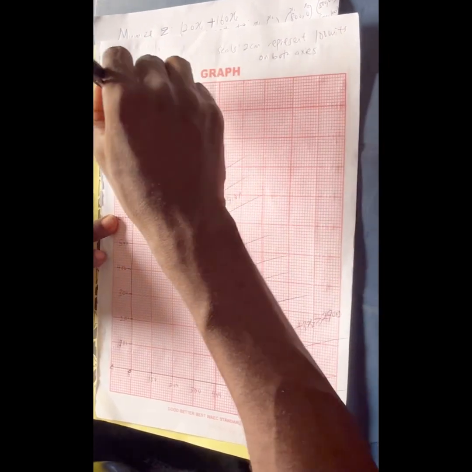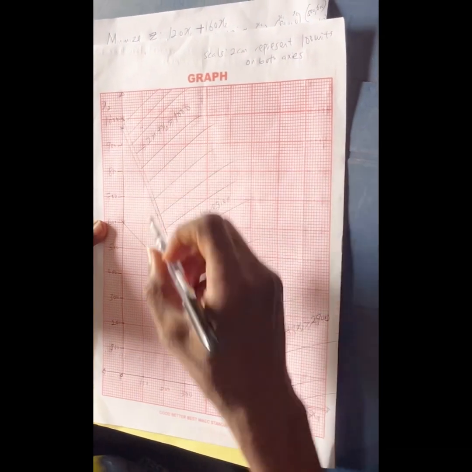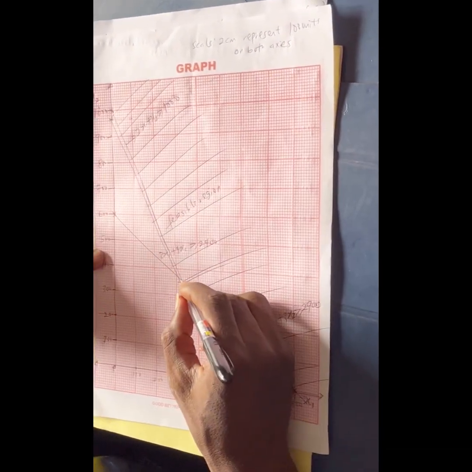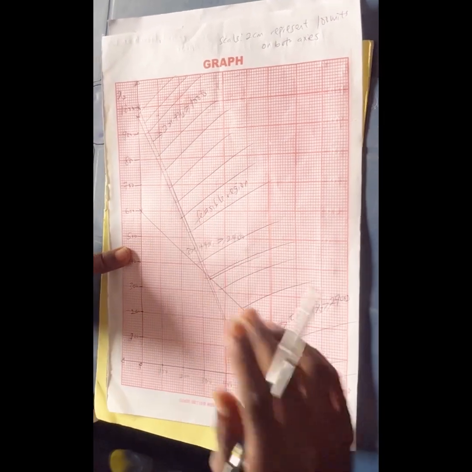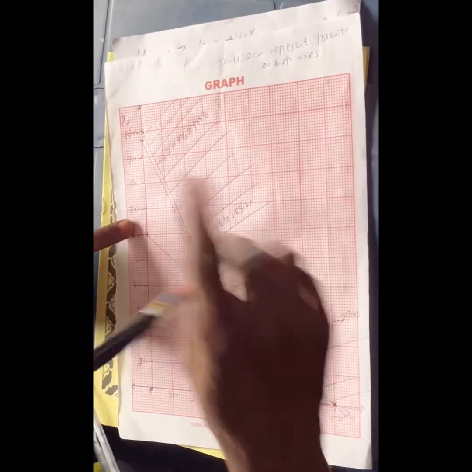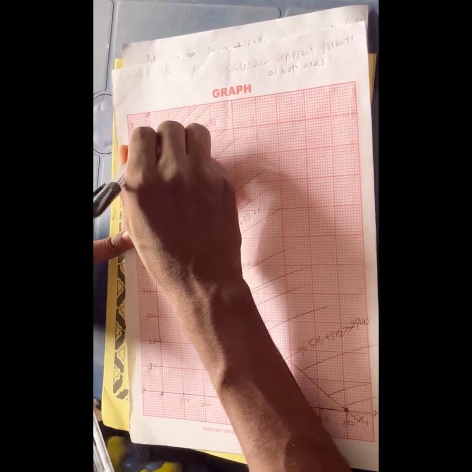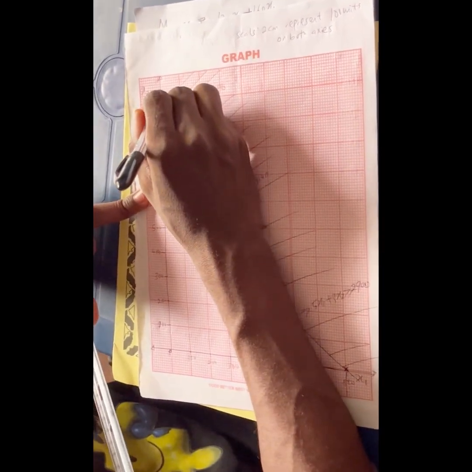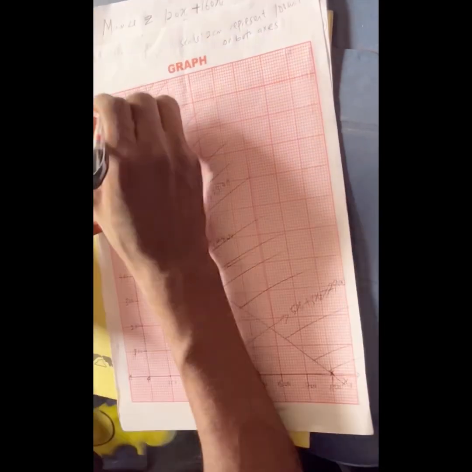So here is one point, I have another point here, another here, and also here. Let me start from here. This is my first corner point, that is my A. The four corner points should be A, B, C, D.